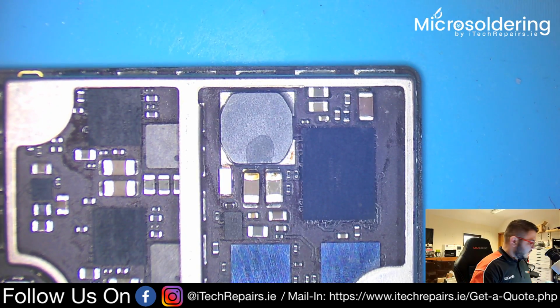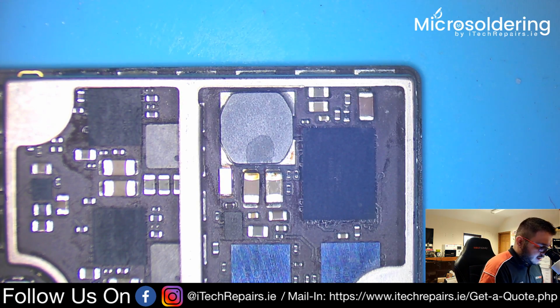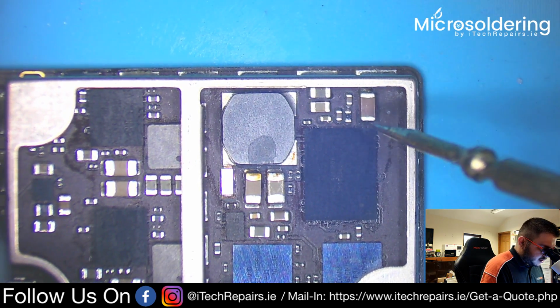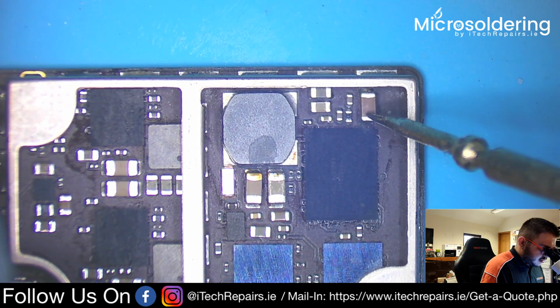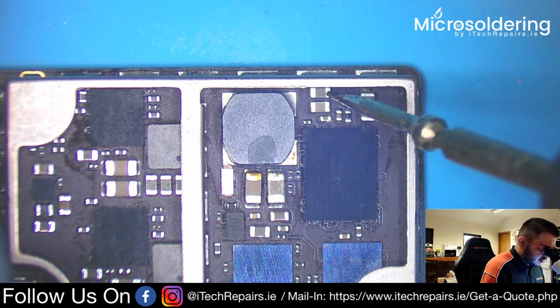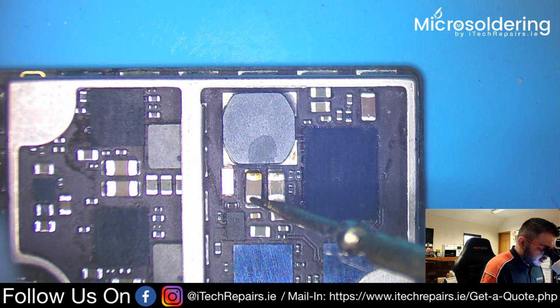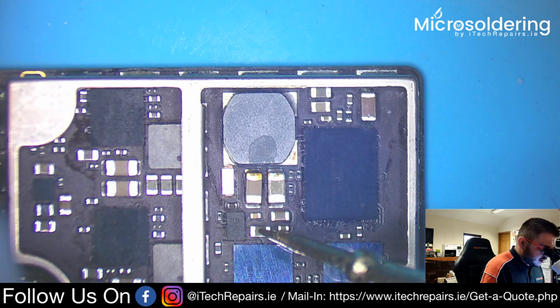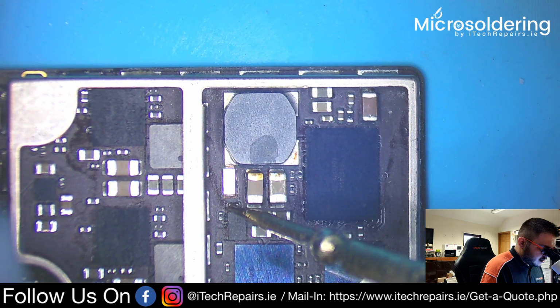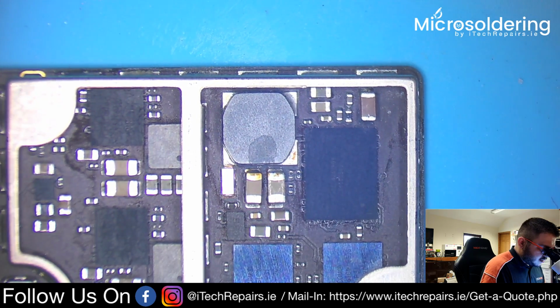And it's always good to test the circuit before you run your first test. So let's see if we have any more shorts present. No, so no more shorts.